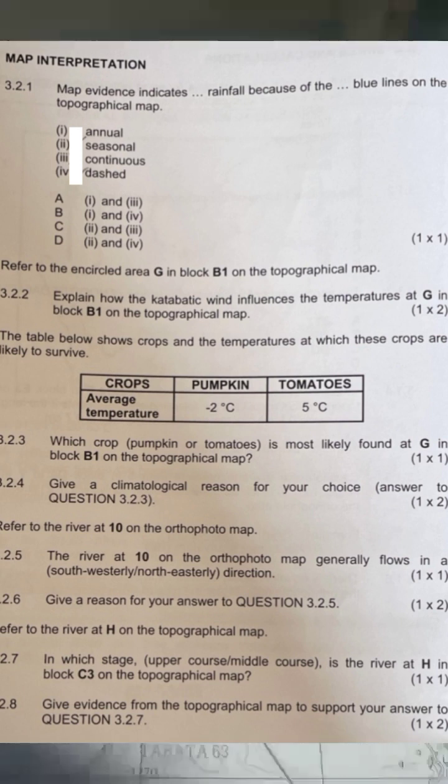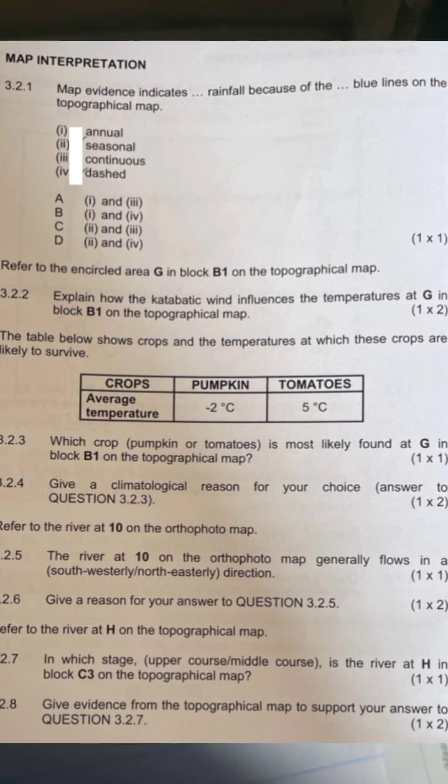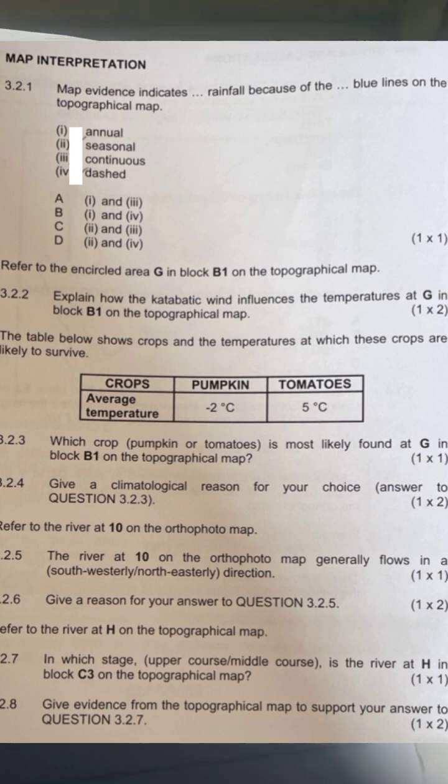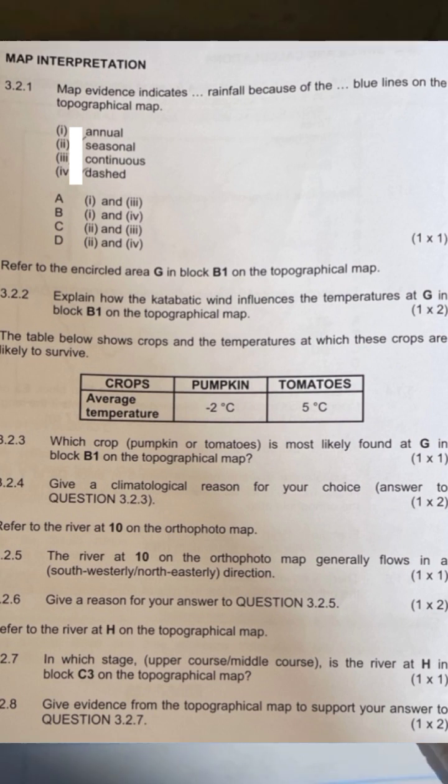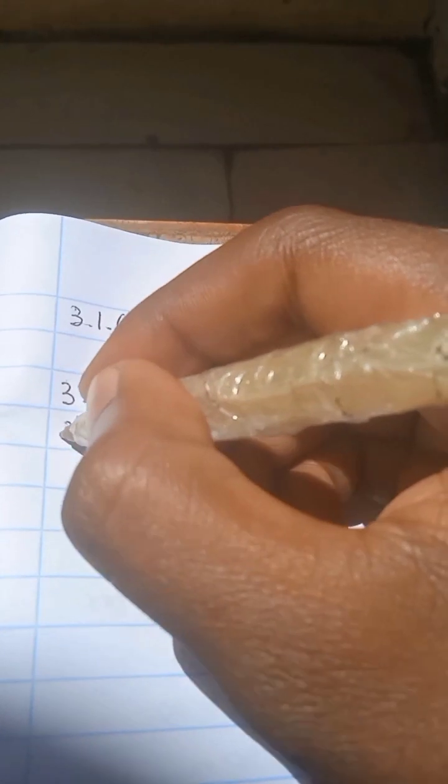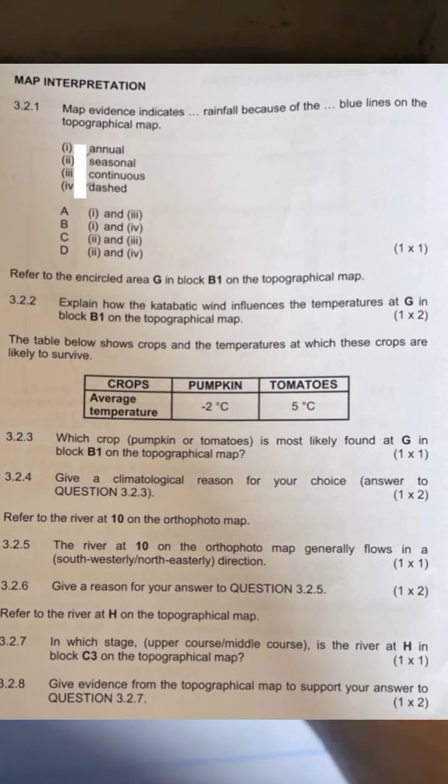So what choices do we have? A is Roman figure 1 and 3, B is Roman figure 1 and 4, C is Roman figure 2 and 3, and then D is Roman figure 2 and 4. So we are looking for Roman figure 2 and 4. That corresponds with D. So for 3.2.1, we are going with option D. Let's head on to the next question, 3.2.2.